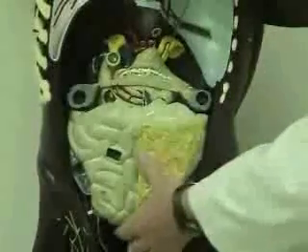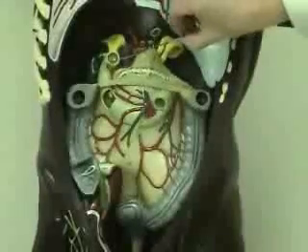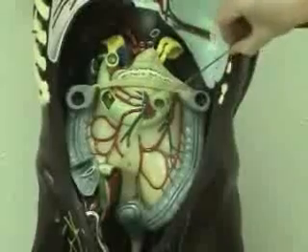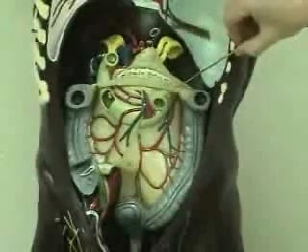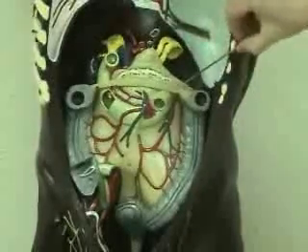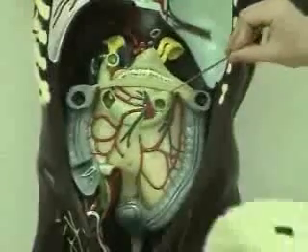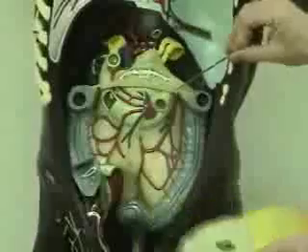Now, I'm going to remove a major portion of the small intestine on the model so we can see the duodenum coming around a C-shaped loop, and then right here the duodenum leaves the posterior abdominal wall and comes forward. At that point, it is no longer the duodenum. At that point, it has now become what we call the jejunum.